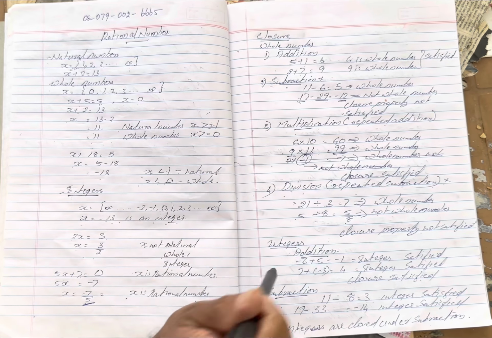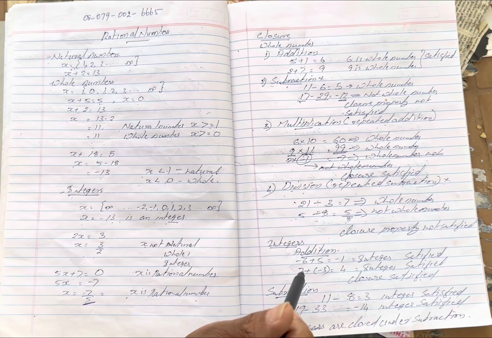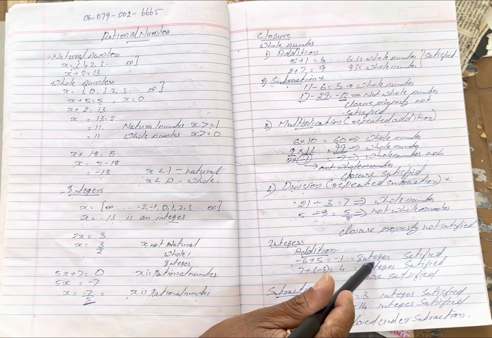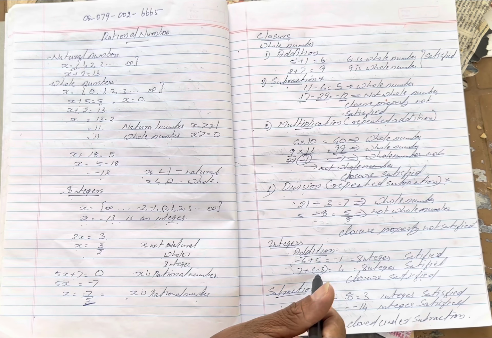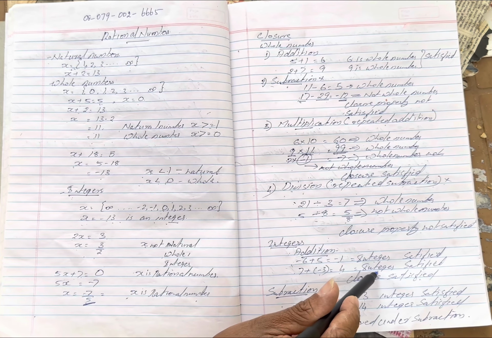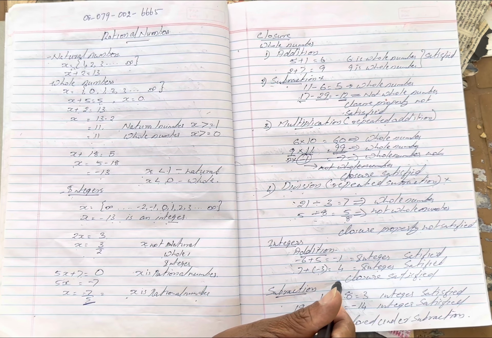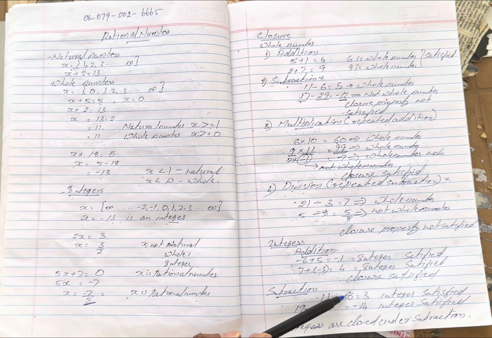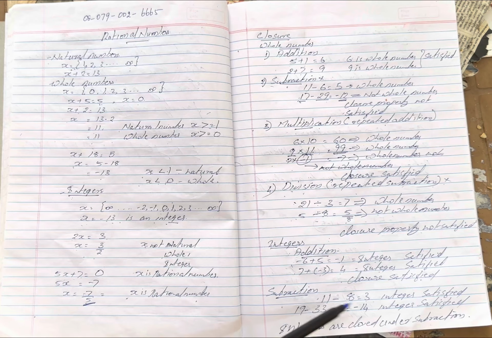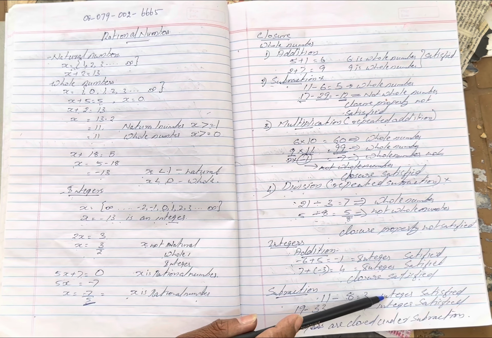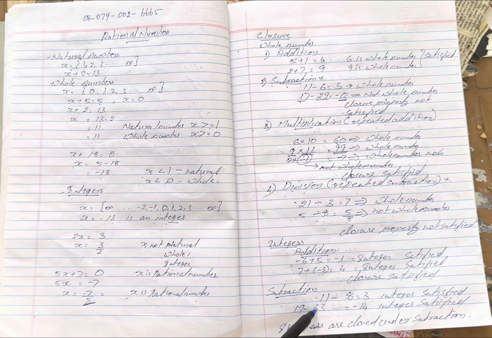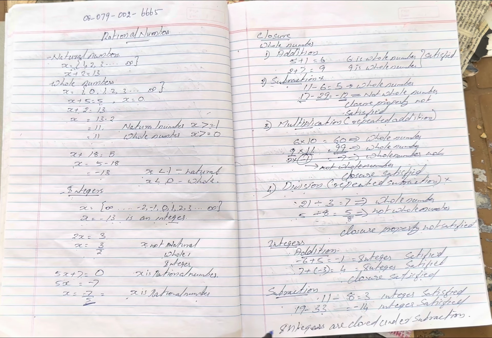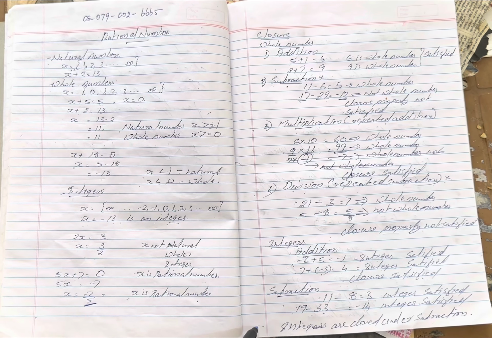Now we will look at the integers. First is the addition. Take minus 6 plus 5 gives minus 1. It is an integer, so it is satisfied. Another is 7 plus minus 3, which is 4. This is also an integer, so closure property is satisfied. Now we will go to the subtraction part. 11 minus 8 is equal to 3. This is an integer, so it is satisfied. Another is minus 19 minus 33, that is an integer, so we can say that integers are closed under subtraction.